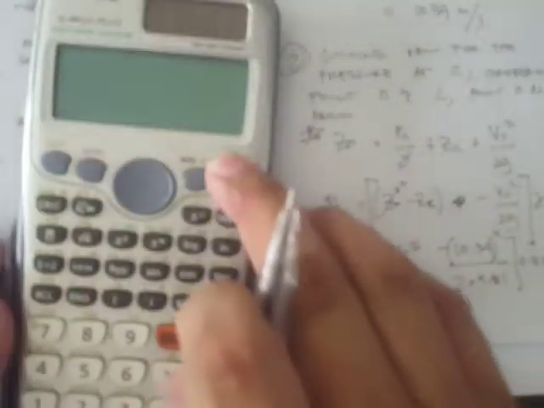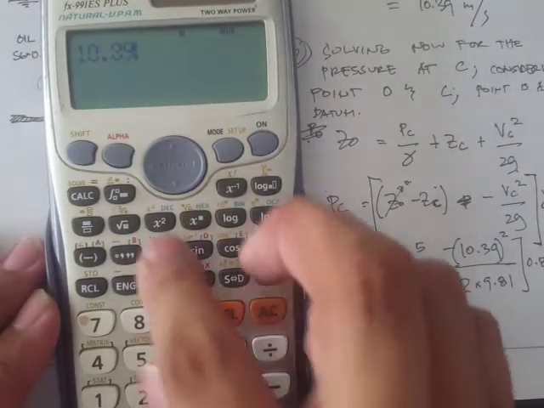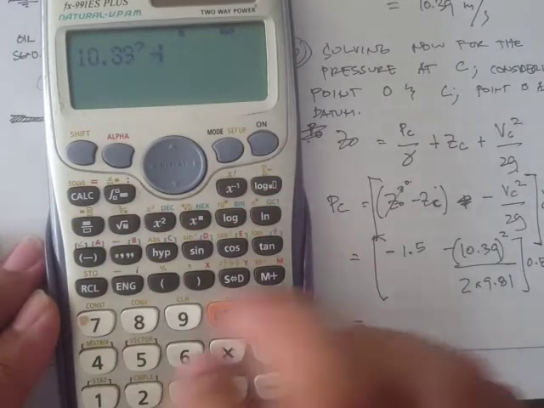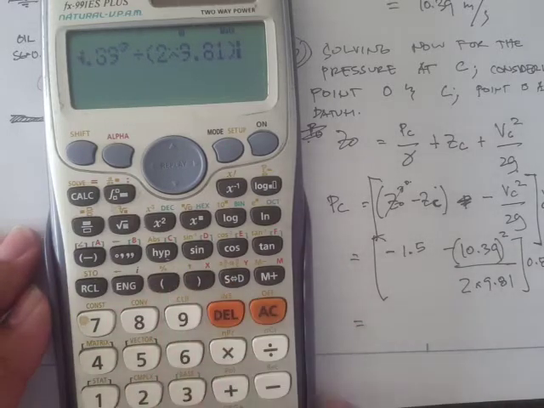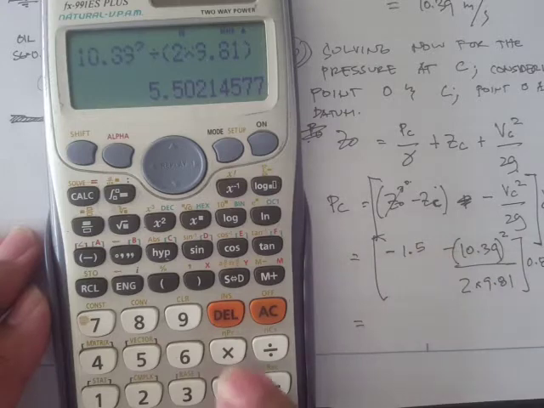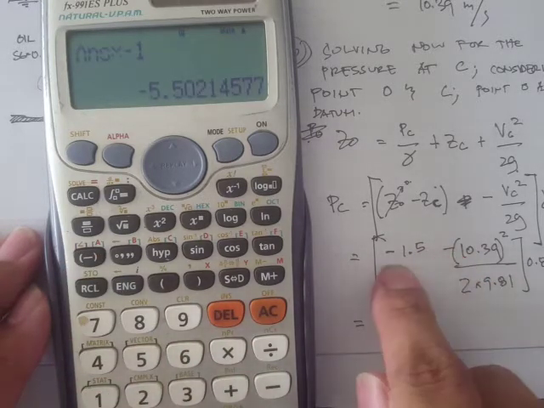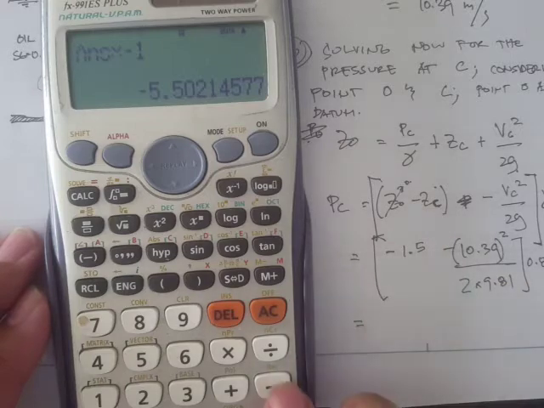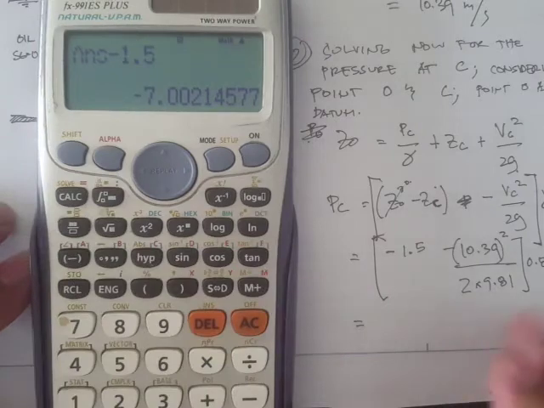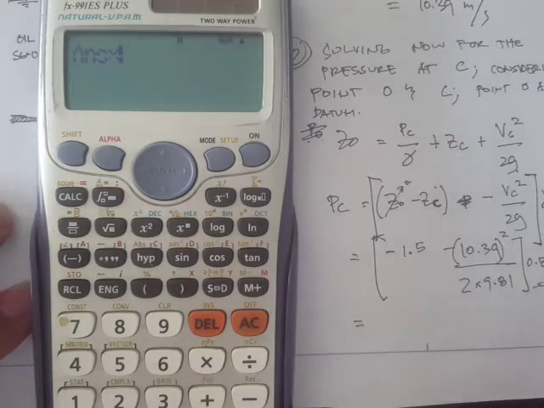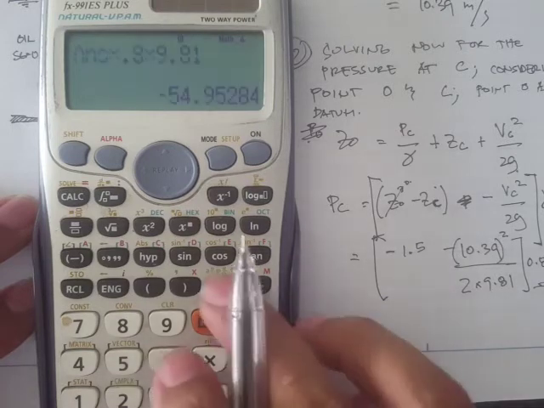Okay, so the value is 10.39 squared divided by 2 times 9.81, and that's negative, right? Times negative 1, and you add another negative, so minus 1.5, and we have this value negative 7 times these terms times 0.8 times 9.81.